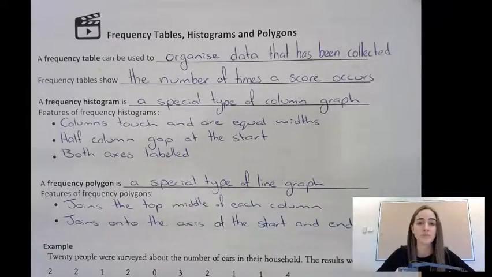easier to interpret. A frequency histogram is a column graph, but it's got a couple of special features. So all of the columns must be touching and they all have to be the same width. There's a half a column gap at the start before the first column, and both of the axes need to be labelled and they need to have valid scales on them. So the scales have to be going up by the same amount each time.